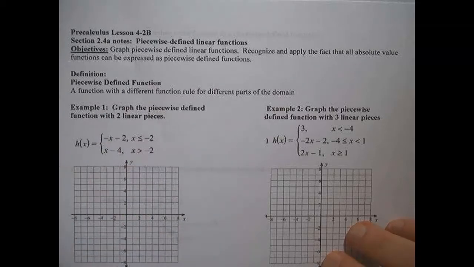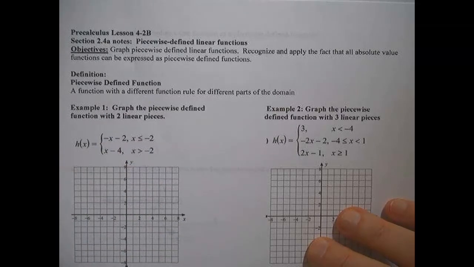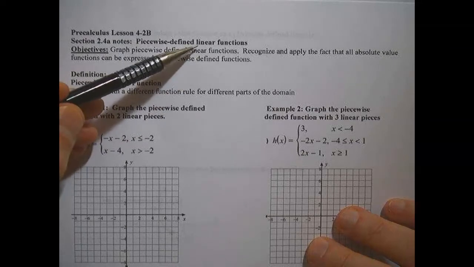Hello pre-calculus students, and welcome to a video on piecewise defined linear functions. Now when it says linear functions, I mean lines. These are all going to be lines.